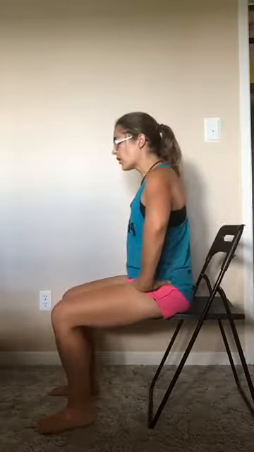And the other one, whilst you're sitting here, I want you to do is actually do the pelvic tilt. So if you think about how you sit like this because you've got that posterior pelvic tilt, what I want you to do is go into a pelvic tilt, so you're actually doing the opposite, and hold for 10 seconds and then relax, and hold, and relax.